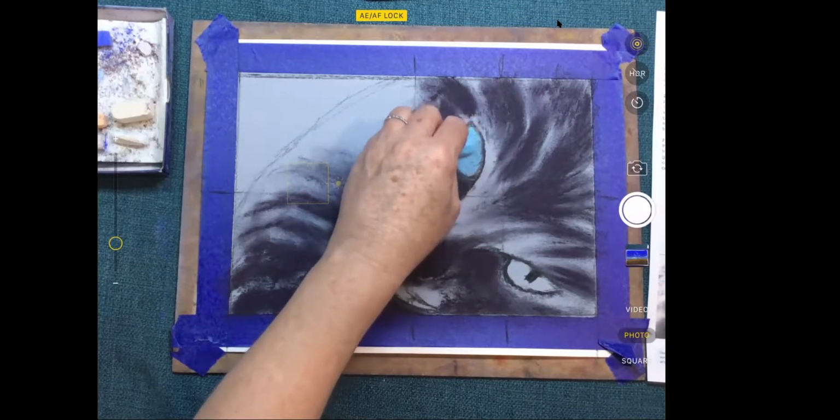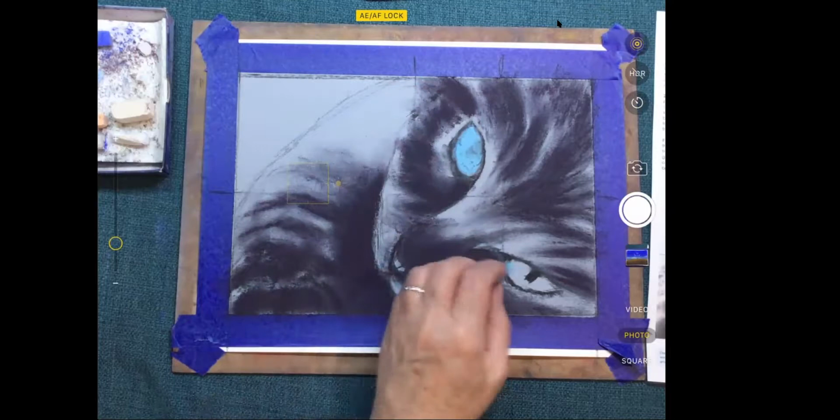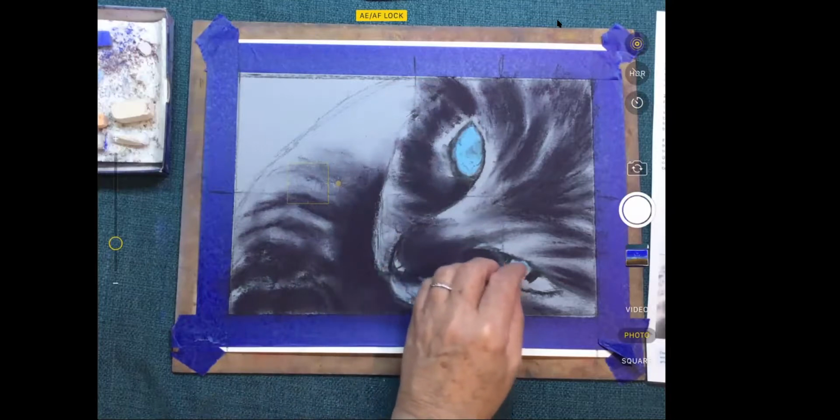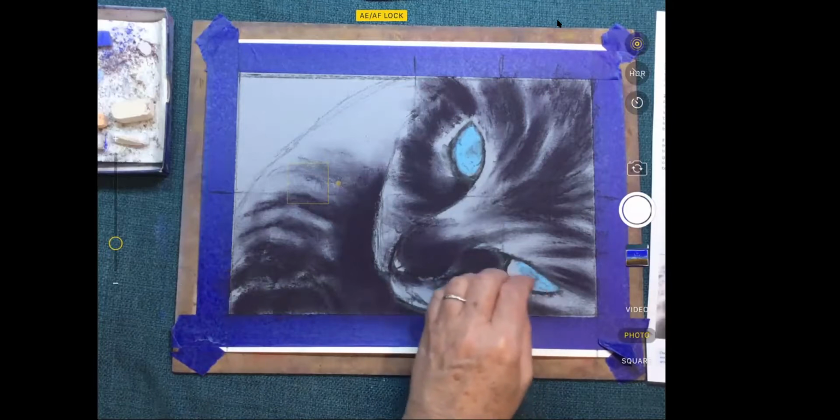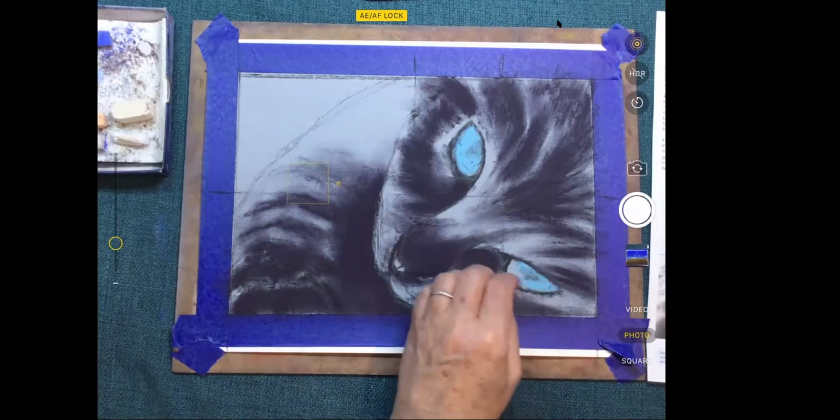Go over the little black bit too. We can put that back in afterwards. So this is just the first coat. So we're getting one layer of blue or green or whatever you're using down on there.